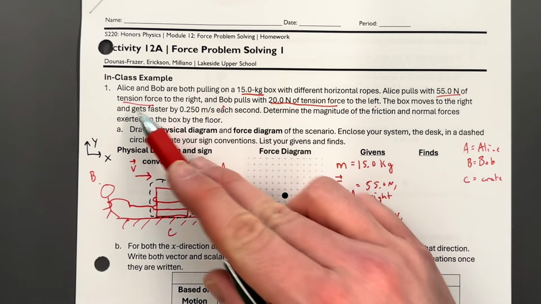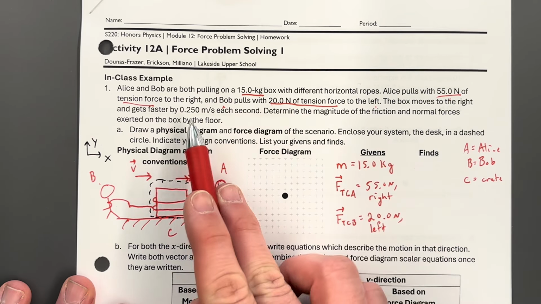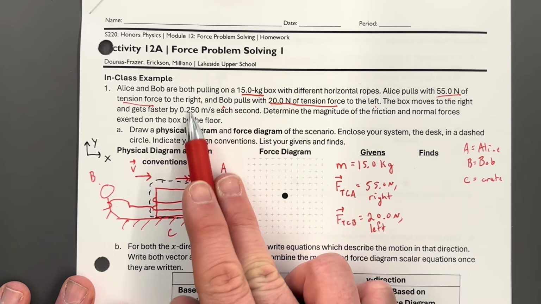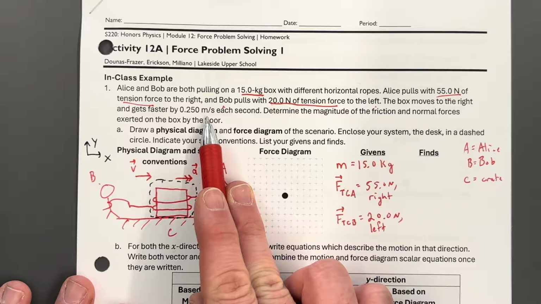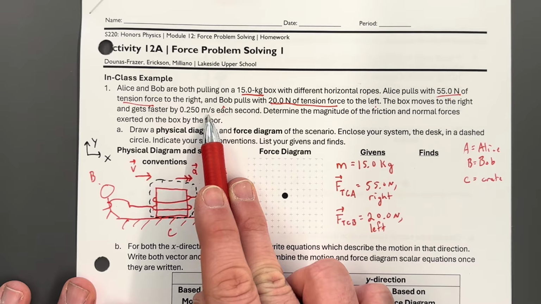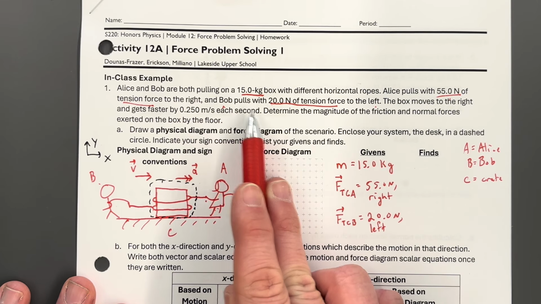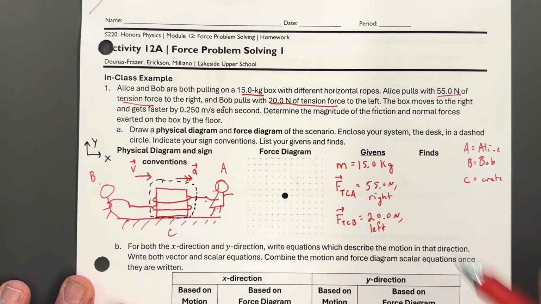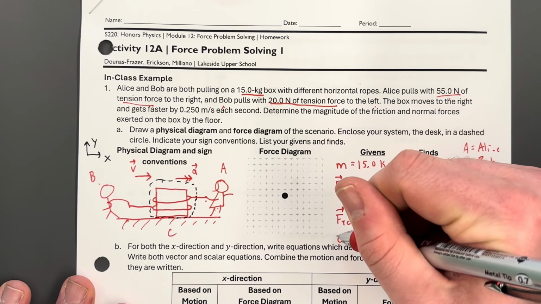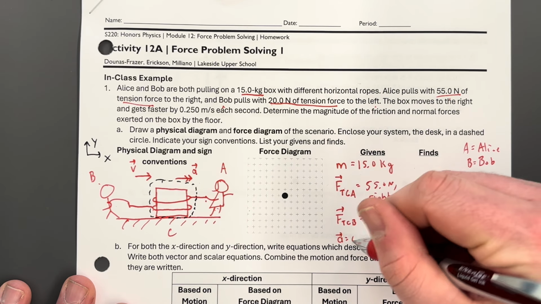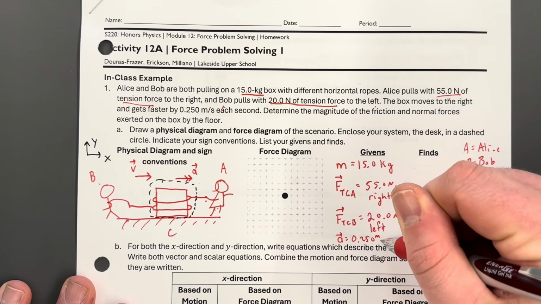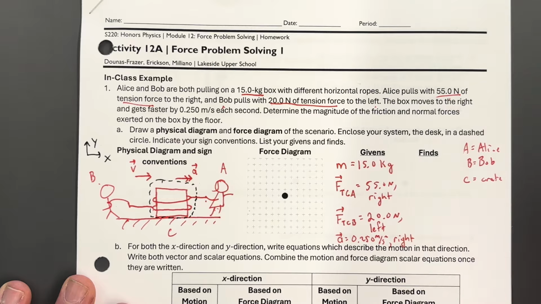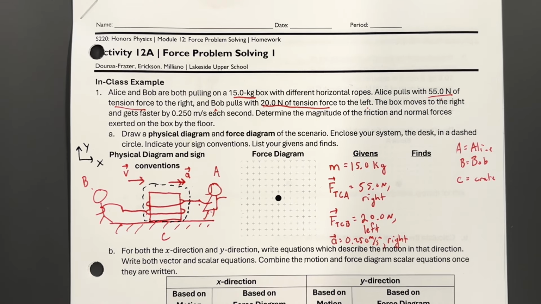Carrying on, the box moves to the right and gets faster by 0.25 meters per second each second. This kind of looks like a velocity, 0.25 meters per second, but the key is that this is telling us how much the velocity is going up each second. And so this is actually meters per second squared. This is an acceleration. So I'm going to write a vector equals 0.250 meters per second squared. And I know that that vector is also to the right.